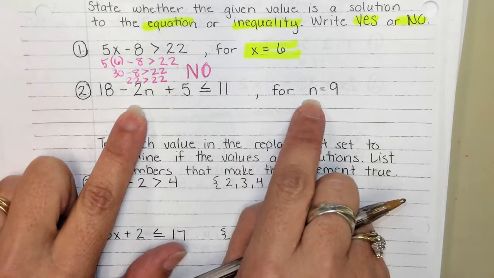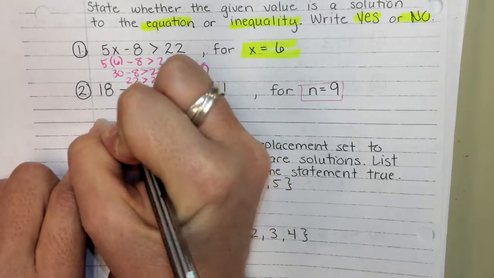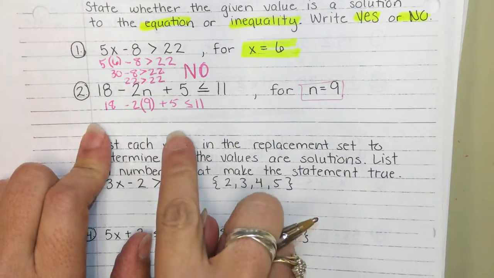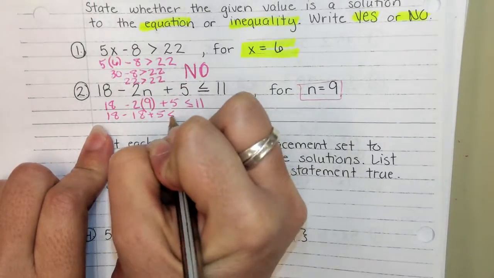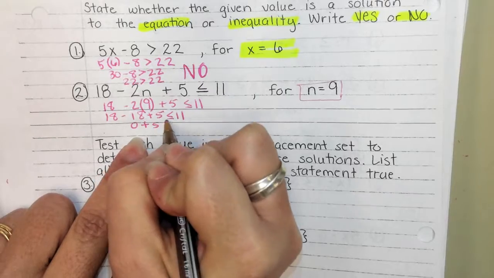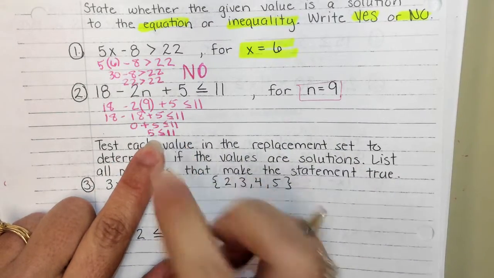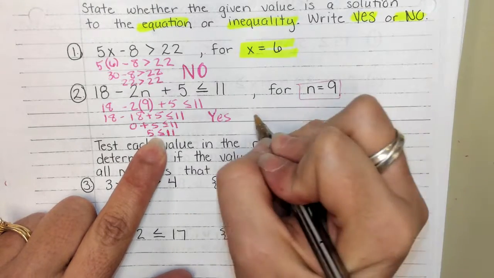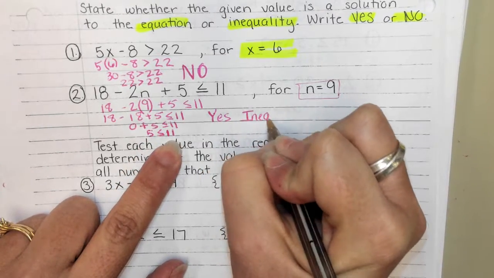Okay. Now I'm going to do n equals 9, okay? If I put a 9 where that n is, copy the rest of the problem. That's just part of algebra world. Okay, 18 minus 18 plus 5 is less than or equal to 11. That's basically 0 plus 5 is less than or equal to 11, that's 5 is less than or equal to 11. Is that true? Yes. Now, is it true because of the greater than less than sign or the equal sign? Greater than or less than sign, because 5 is less than 11. We're going to call it an inequality.